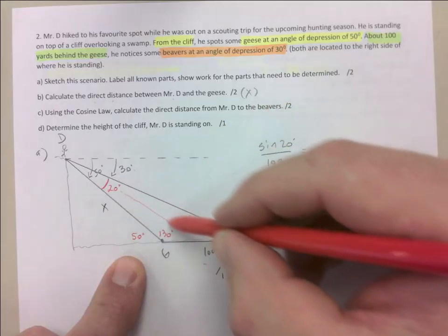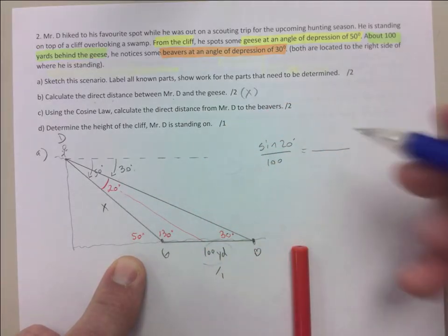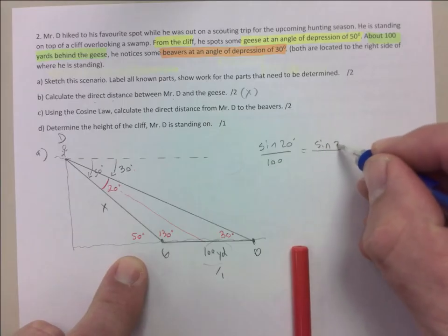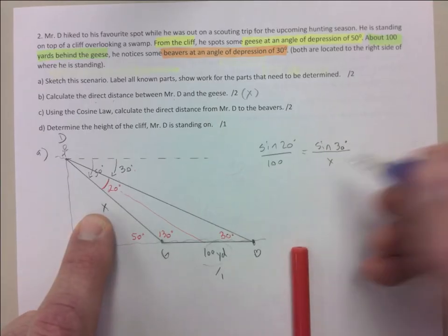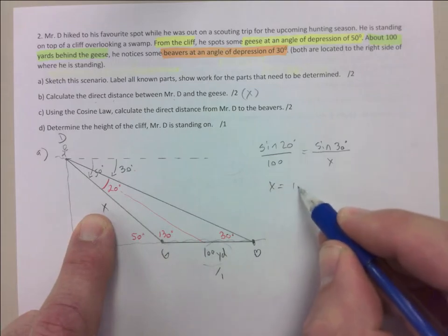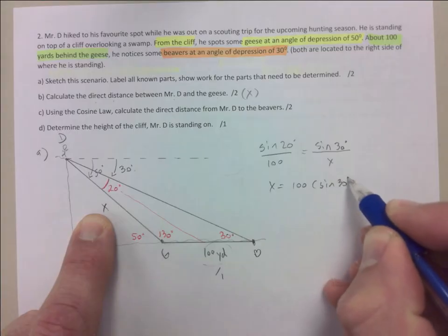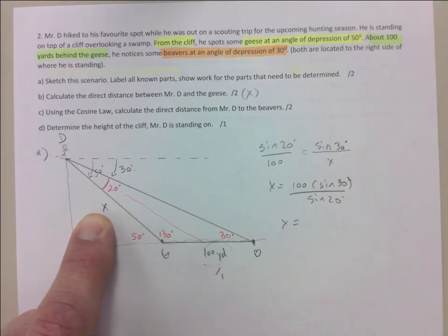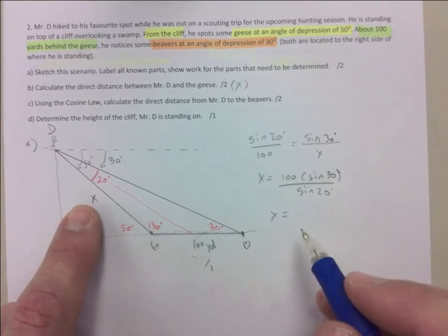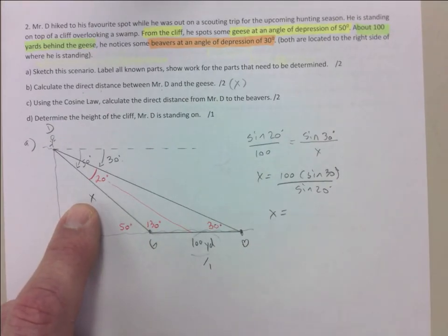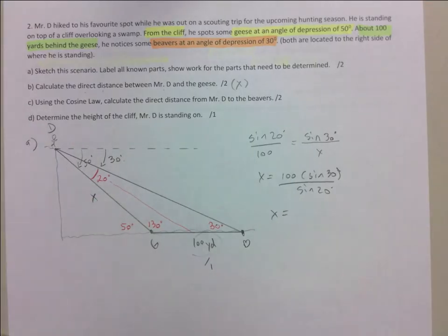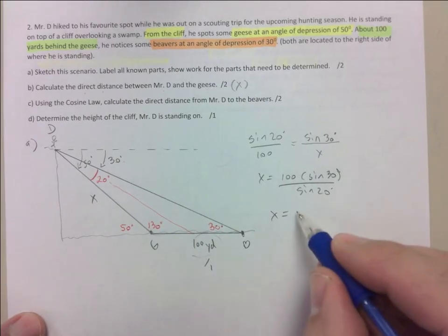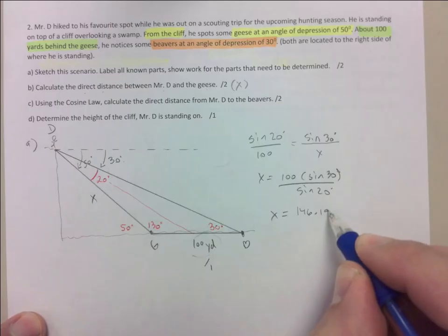So again, this is my pair. Sine of 20 over 100 yards equals sine of 30, this angle, over x. X is going to be 100 times sine of 30 divided by sine of 20. We're not solving for angles. We haven't been solving for angles in a while, so please don't forget how to do that. You got to use the inverse for that. And what is the answer for this? I get 146.19. Is that correct? Yeah.